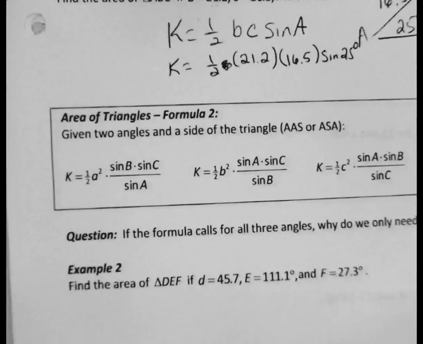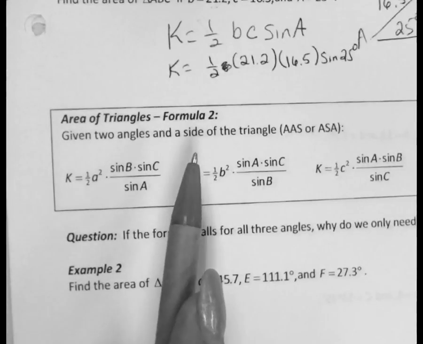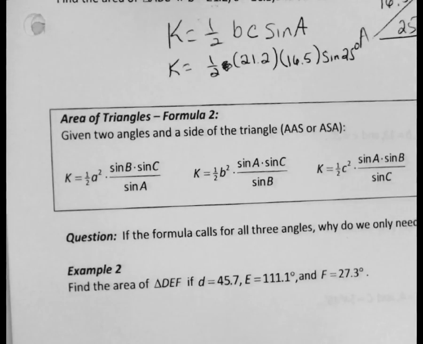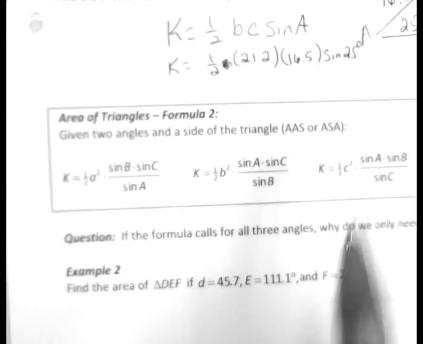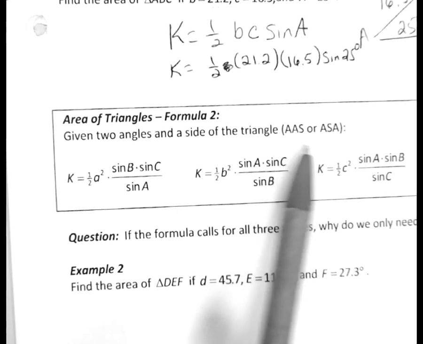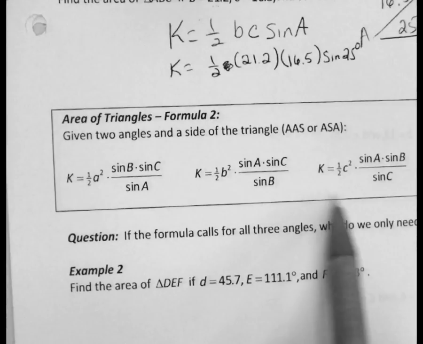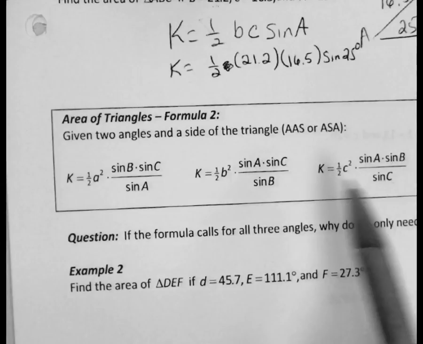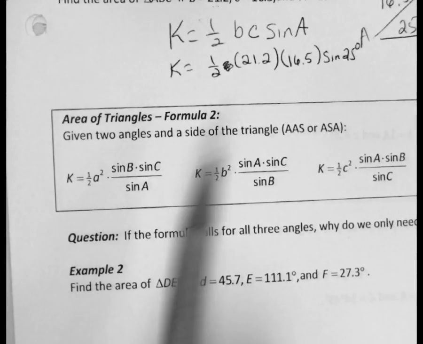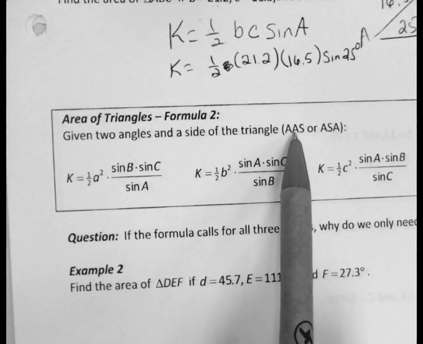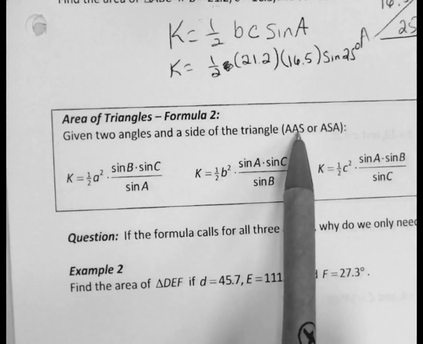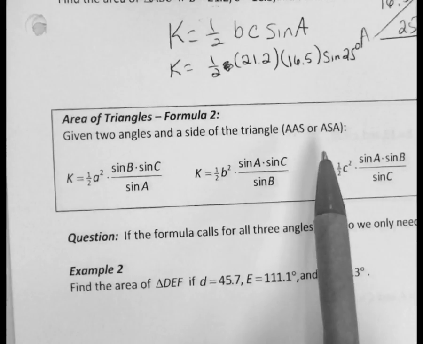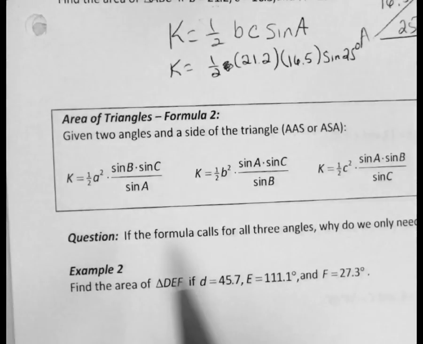Next one is Formula 2. Formula 2 for area. It's actually the third one in your life that you've learned. You got the base times height, you got the SAS, and now you got the ones that have 2 angles. Do you see these formulas? Do you see how they involve all 3 angles? The only thing that's different is it says that you only know 2. If you know 2 angles, can you find the third really easily? Yes. So you have to know 3 angles and 1 side to do this one.